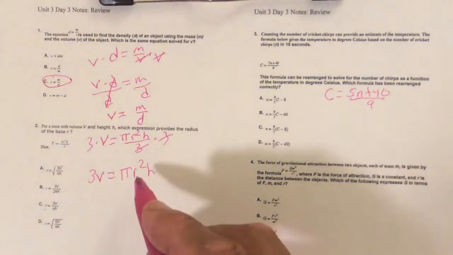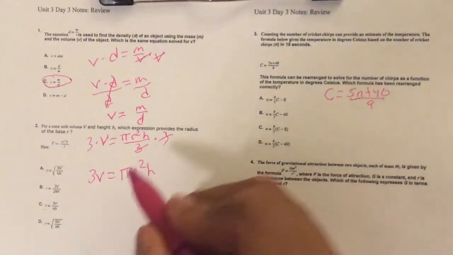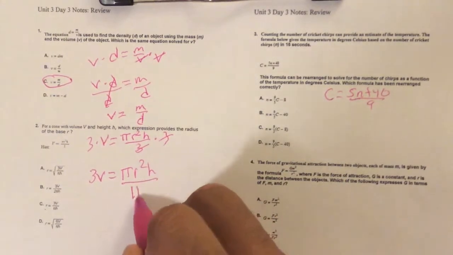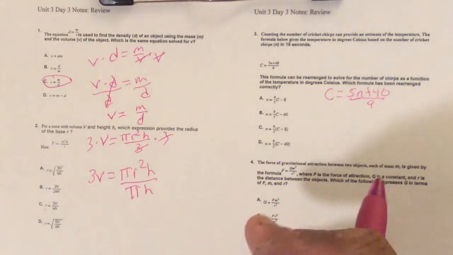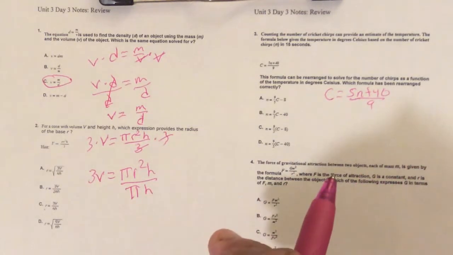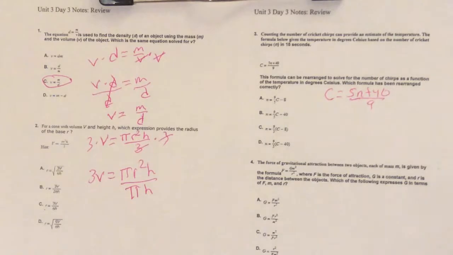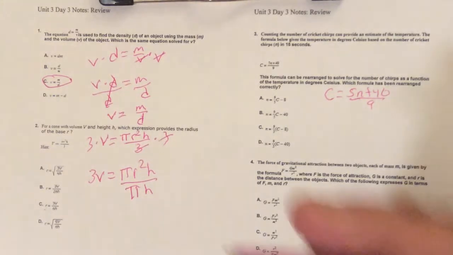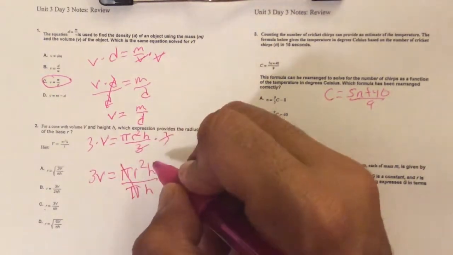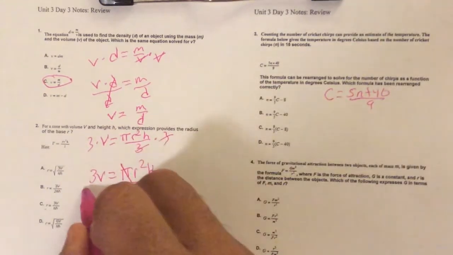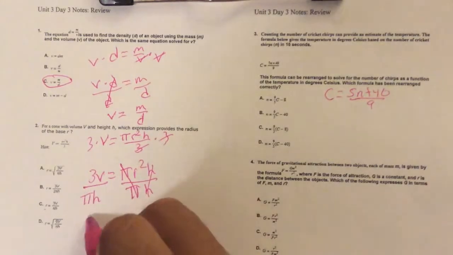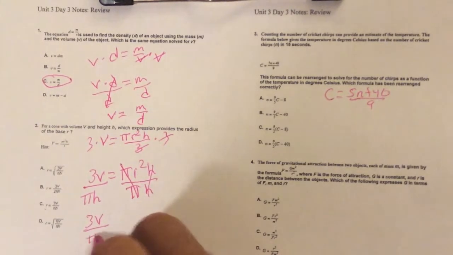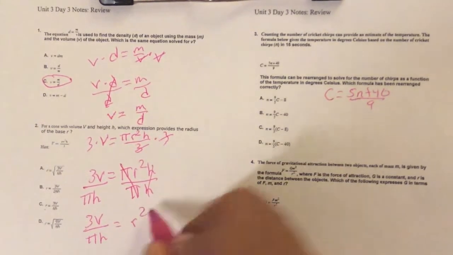Now, if you notice, I'm multiplying pi with the r and I'm multiplying h with the r. So to be able to move pi and h away from the r, the opposite of multiplying is to divide. I'm just going to do this in one easy step. Instead of dividing by pi and then doing a second step and then dividing by h, I'm going to do this together in one step because they're both being multiplied, so I can divide by both at the same time. So the pi is gone, the h is gone, and I do the same thing on the other side, dividing by pi h. So I'm left with 3v divided by pi h equals r squared.